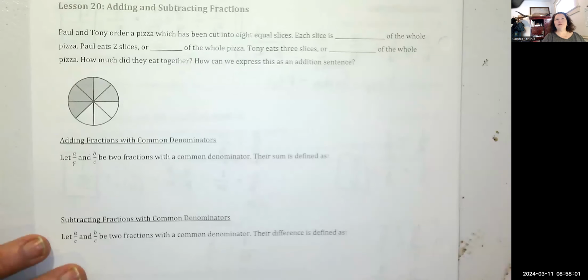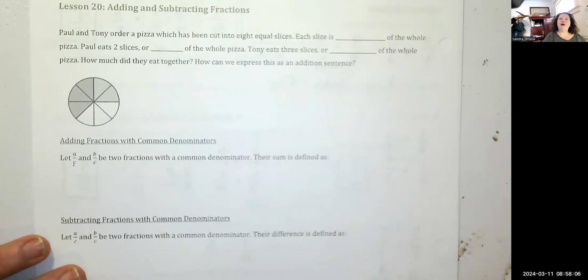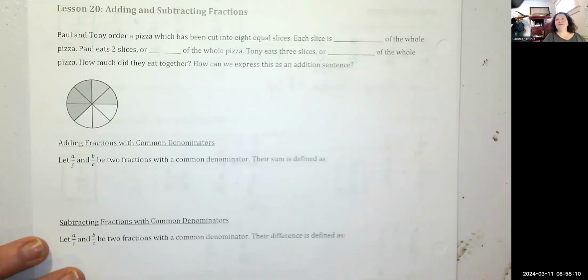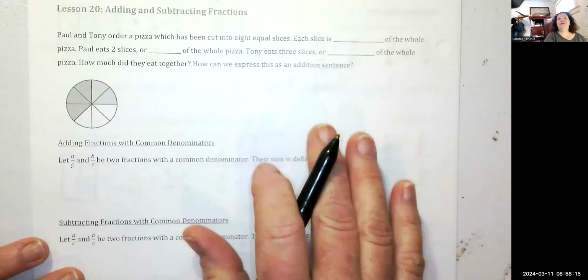Hey y'all, let's cover lesson 20, adding and subtracting fractions. Up until this point, we have multiplied fractions, we have divided fractions, and now we're going to do the last pieces, which is adding and subtracting the fractions before we go into the applications.